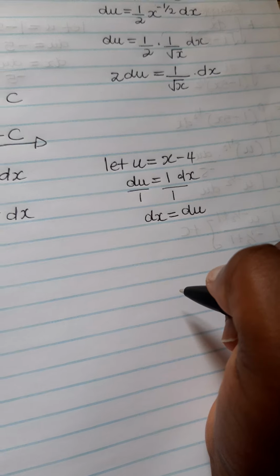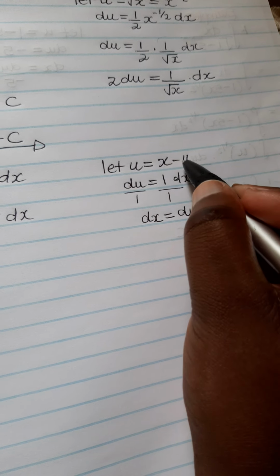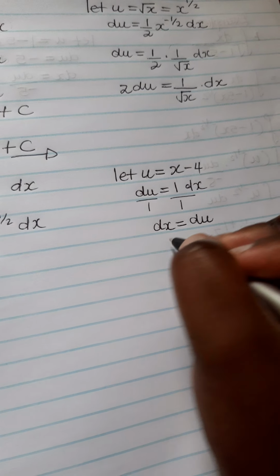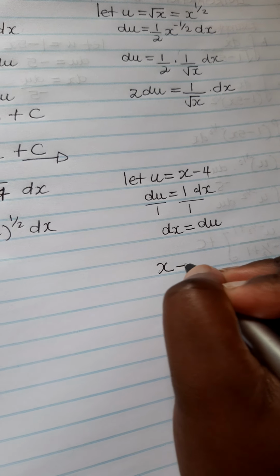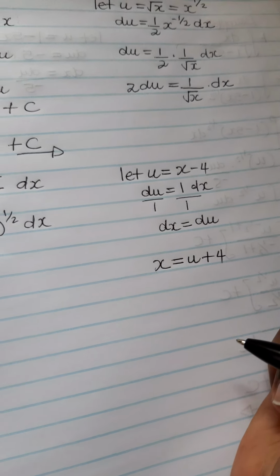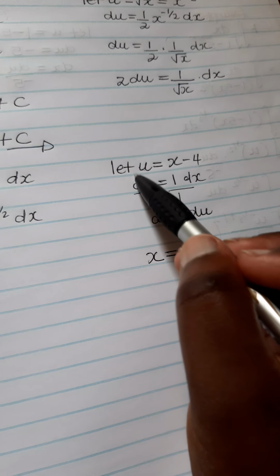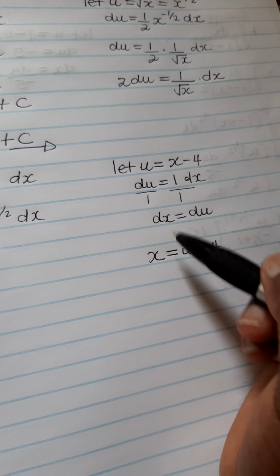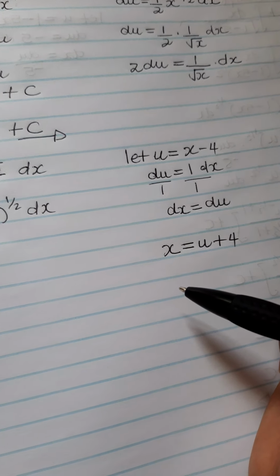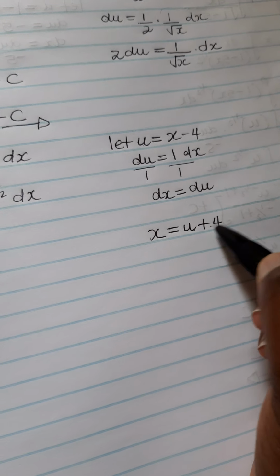Now if u is equal to x minus 4, then x will be equal to u plus 4. It's just a matter of making x the subject of the formula, just so we eliminate. Remember, the aim is to eliminate anything that is x and replace it with u. So x can also be equal to u plus 4.